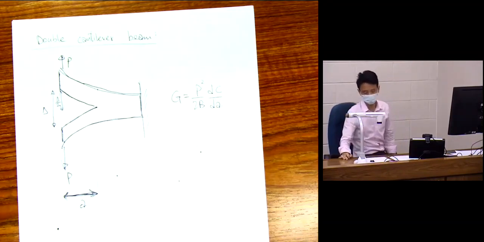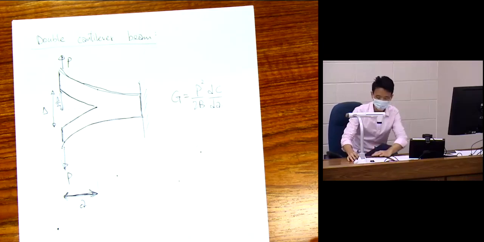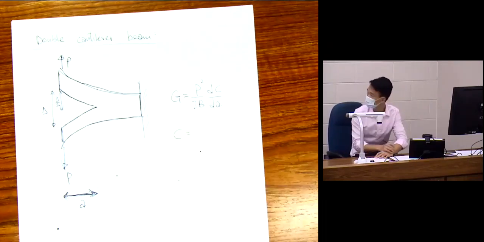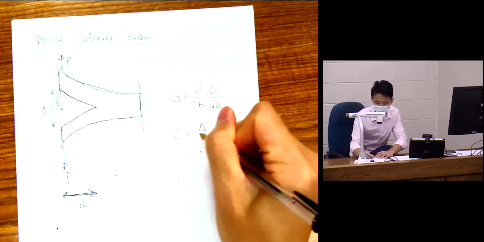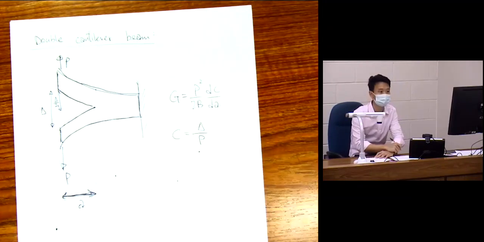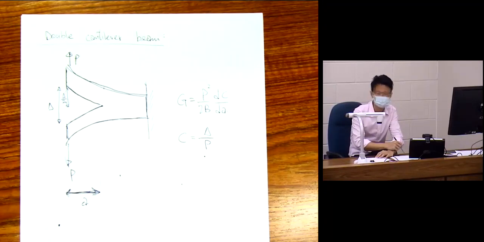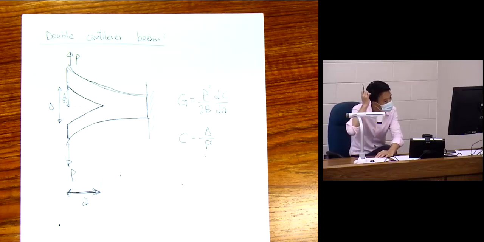So I'm just writing down what we just wrote down. Remember, what is compliance C? C is delta over P. Yes? That's the compliance of this structure. So we have to think about what is delta, what is P, and how do we get that from an elastic analysis of this structure.